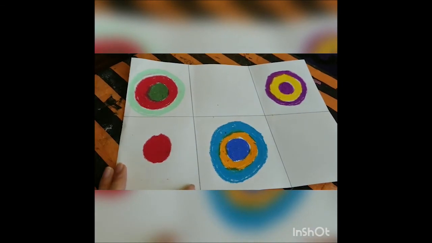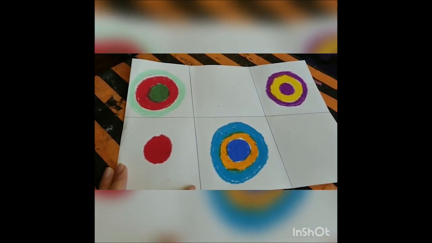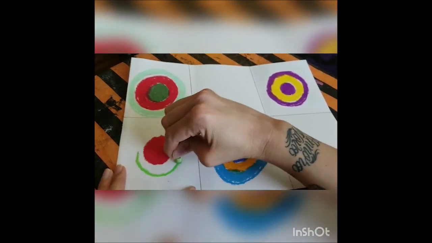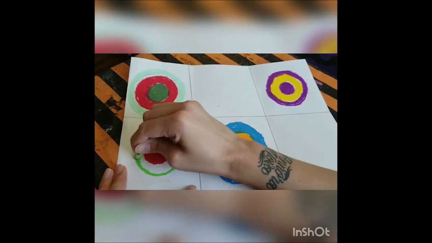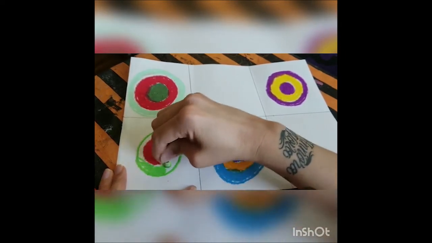Then the complementary color to red is green. I'm going to try to use a different green that I haven't used yet. If you have the same colors, that is totally fine. And color it in.